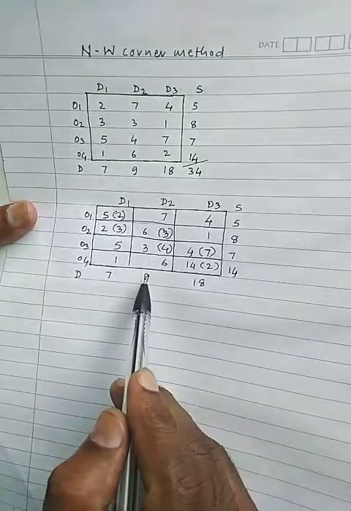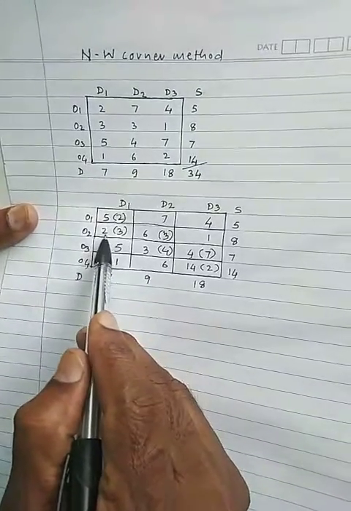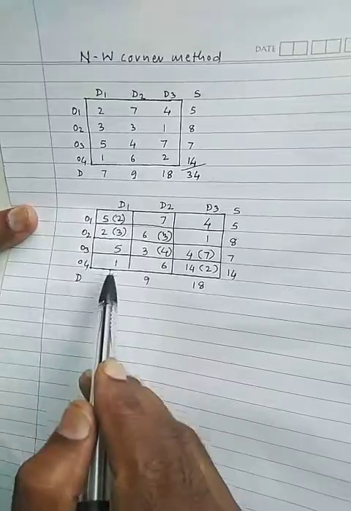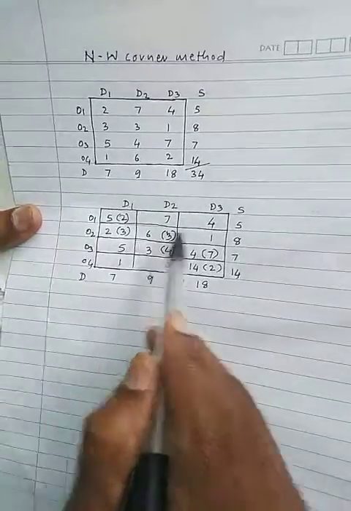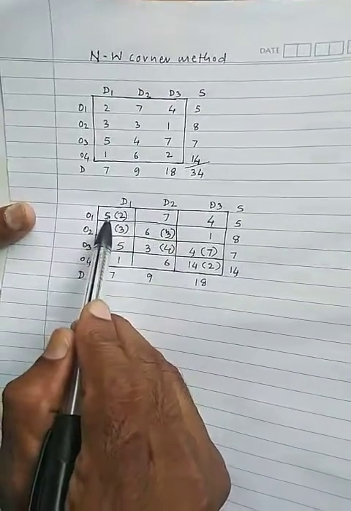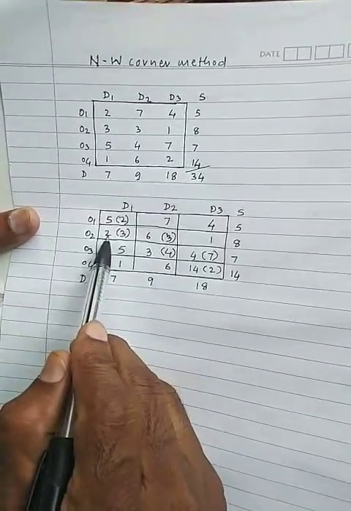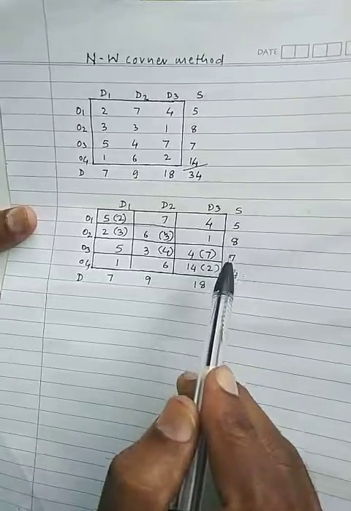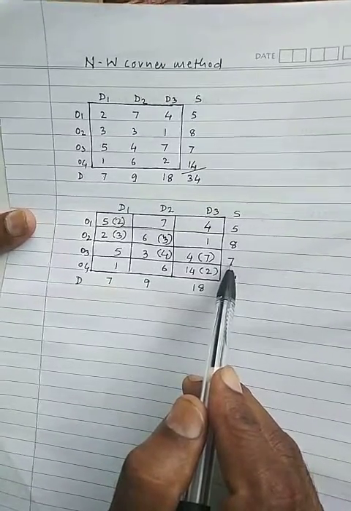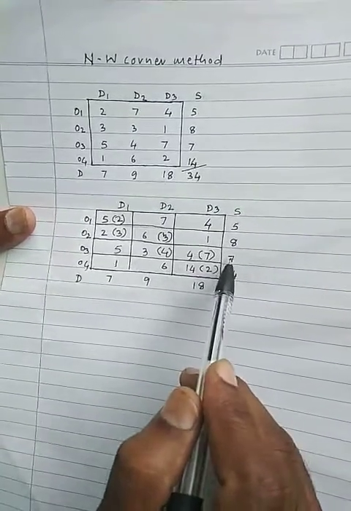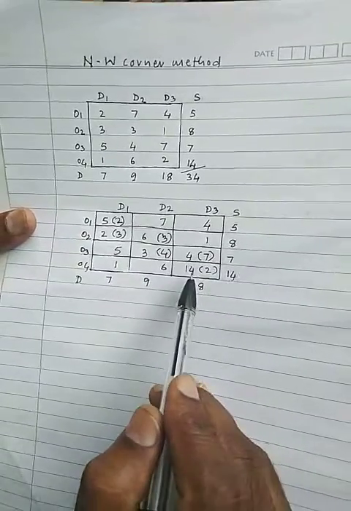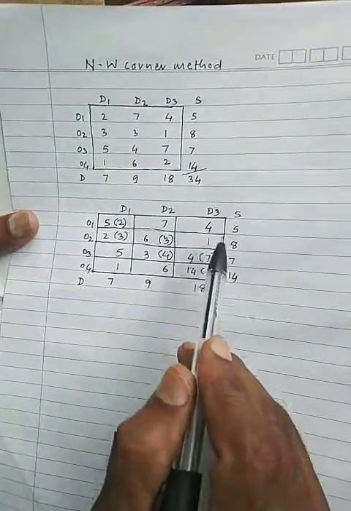6 plus 3, 9 is satisfied. 5 plus 2, 7 is also satisfied. Look horizontally, row-wise. Supply is 5, 5 is there. Supply is 8, 2 plus 6, 8 is there. Here supply is 7, so 3 plus 4 is 7, and here 14 is there, 14. Hence the problem is solved.